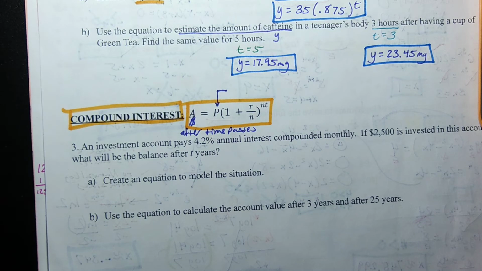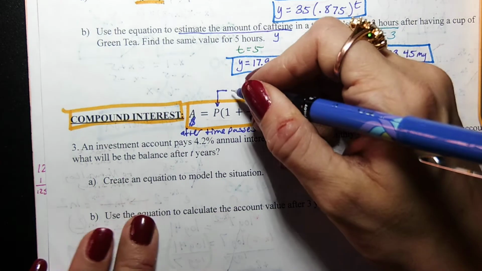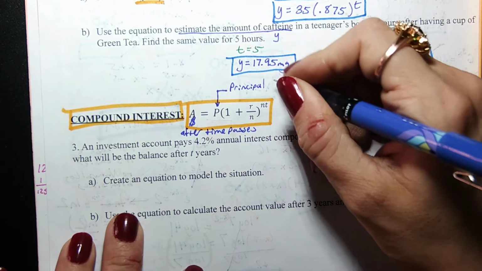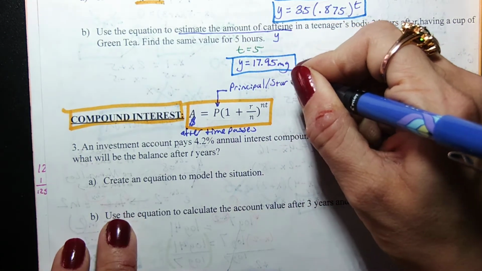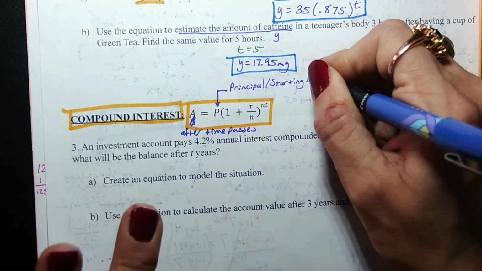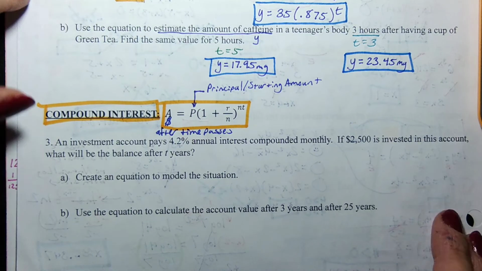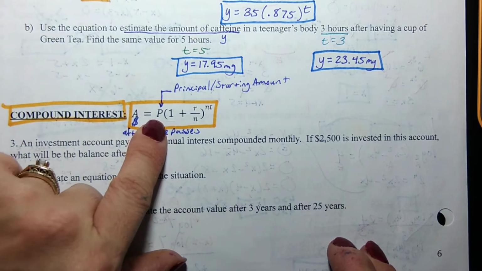Does anyone know what you call the starting amount you invest in an account? It starts with P. It's called the principal. And the principal is just a fancy word that we use for the starting amount when that starting amount is money. So that is the same as your little a from above.